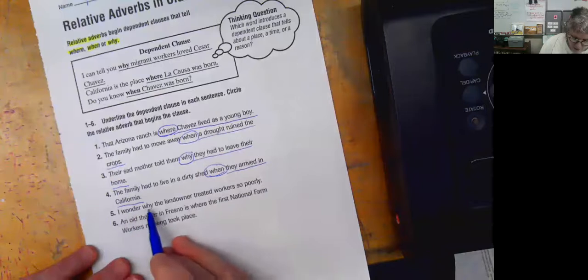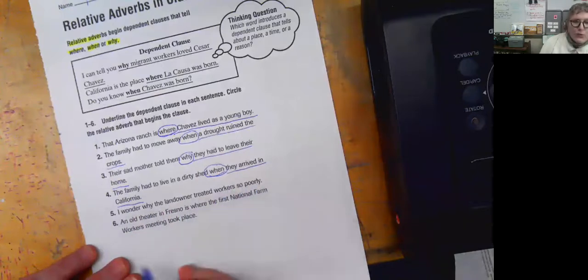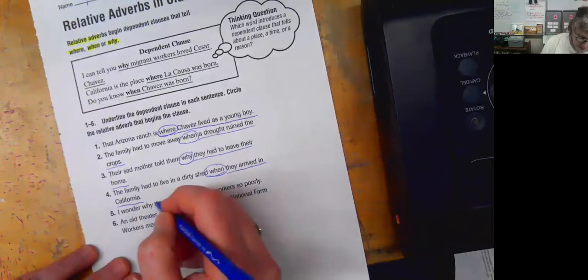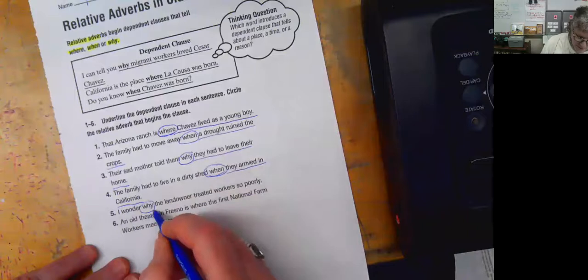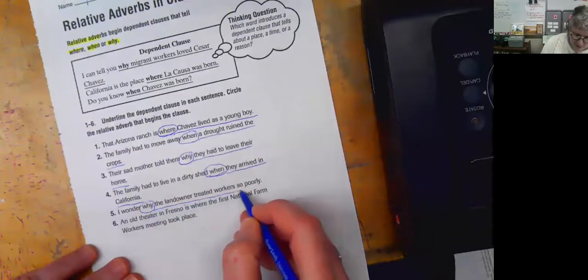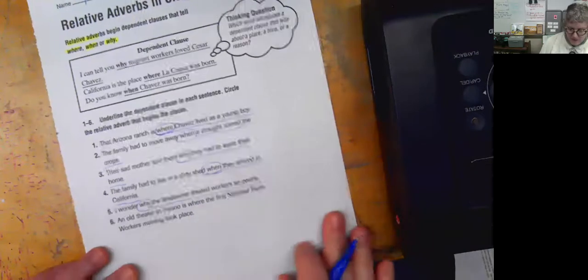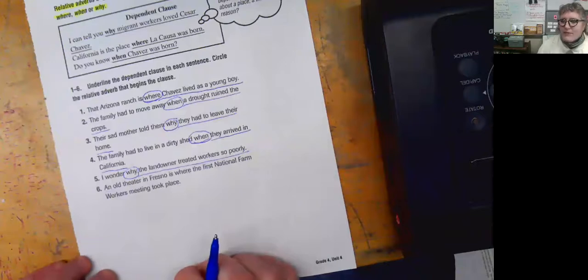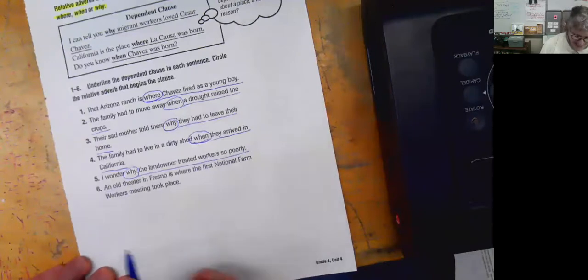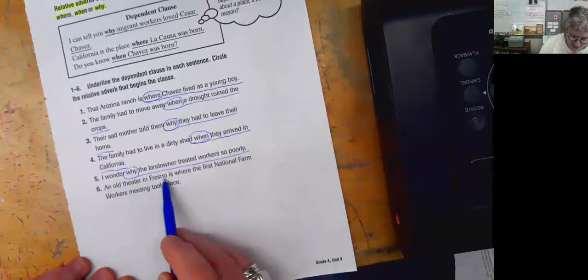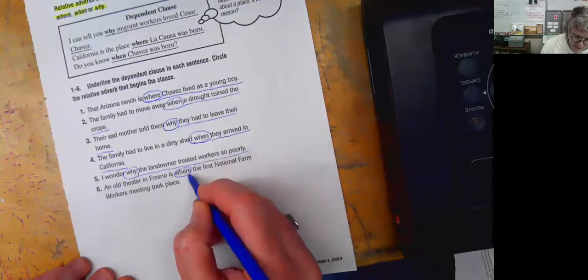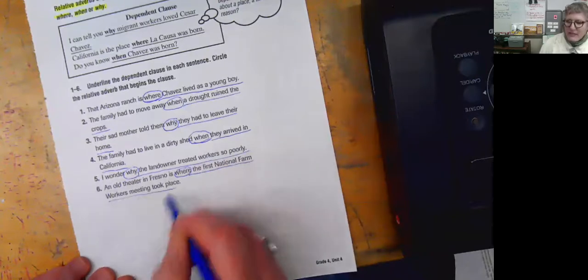I wonder why the landowner treated workers so poorly. So we have why, and here's our clause. The landowner treated the workers so poorly. All right. Last one. Here we go. An old theater in Fresno is where the first National Farm Workers meeting took place. Where? So that was a little bit easier.